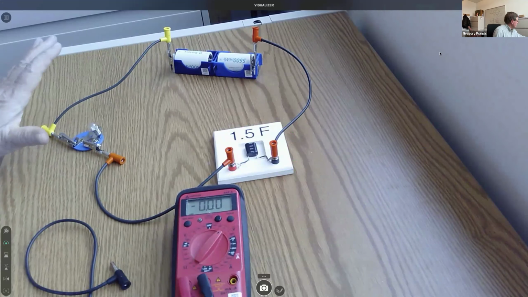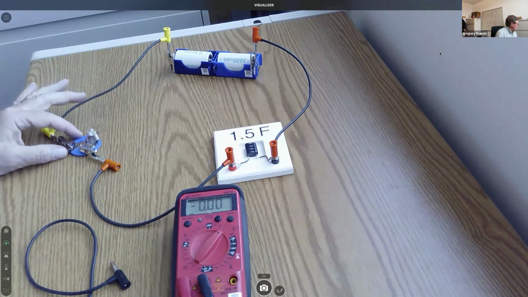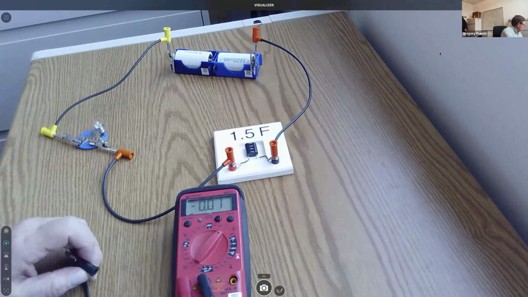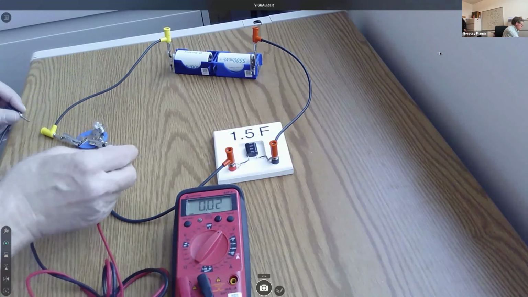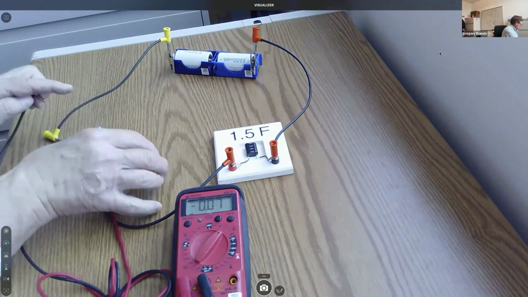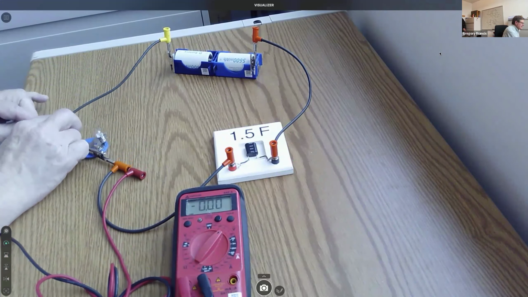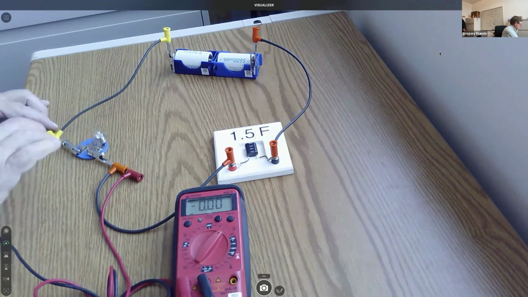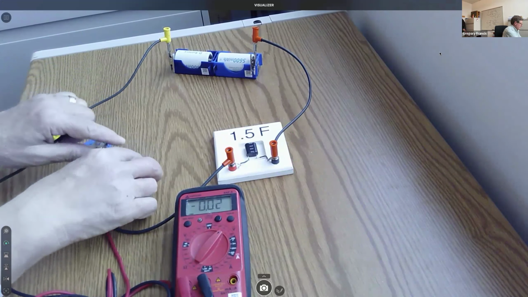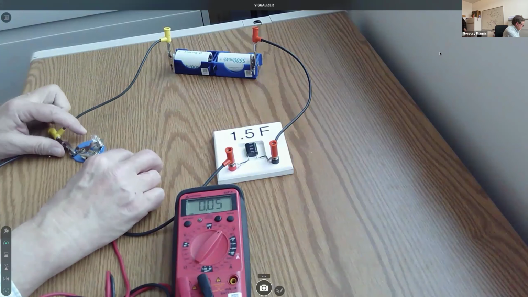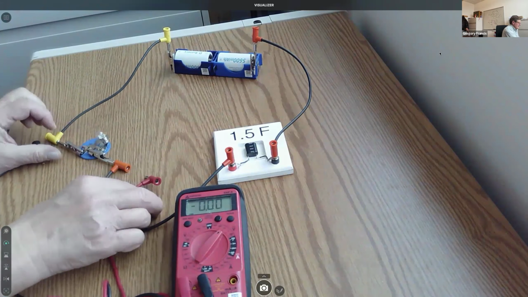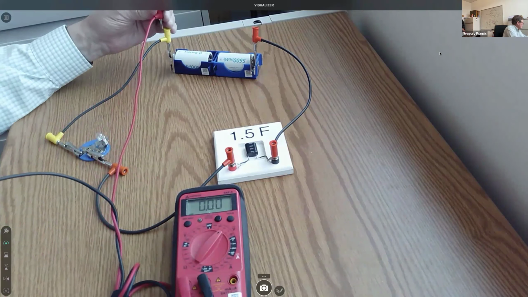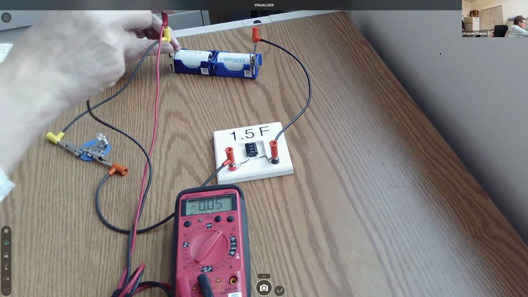Okay, this has been connected for a long, long time, and we're going to use this voltmeter to first of all measure the voltage across the bulb. And as predicted, that is 0, maybe even -0. Okay, whatever that means. And then I'm going to measure the voltage across the battery.